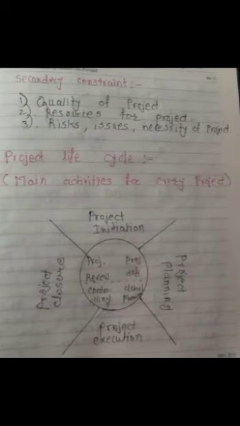In the diagram you can see the first phase is project initiation, then project planning, project execution and the project closing. These phases conclude the main activities of the project. It is also called the project life cycle.